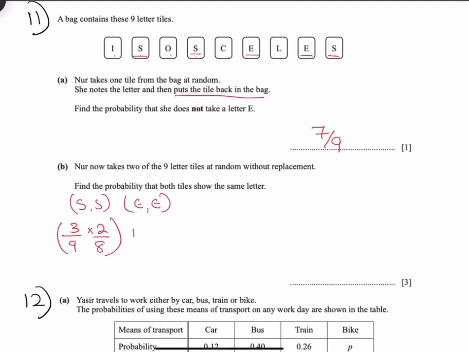That's for the S's. The E's is 2 out of 9 times 1 out of 8. That's going to give me 6 over 72 plus 2 over 72. And that is 8 over 72. If I want to simplify that, it's 1 over 9 or 8 over 72.